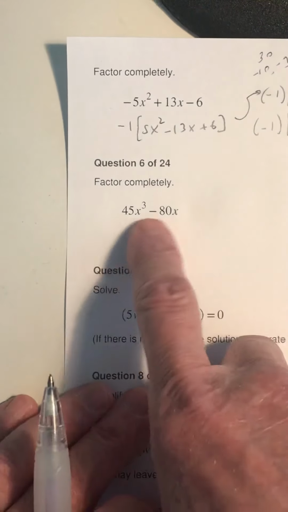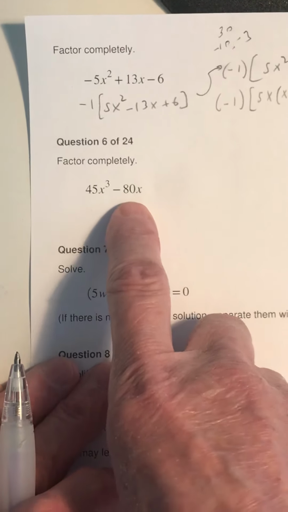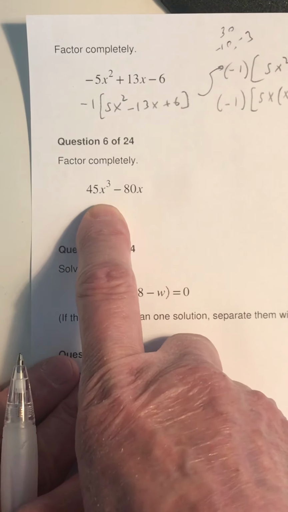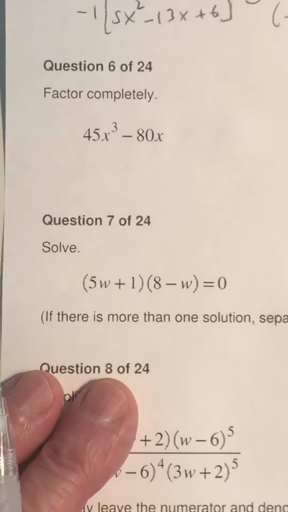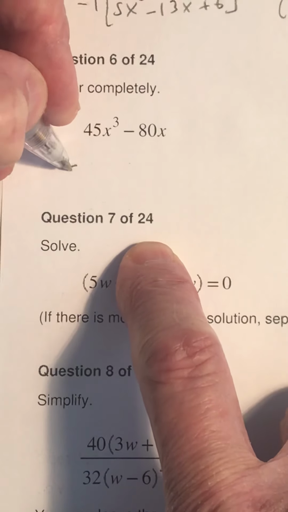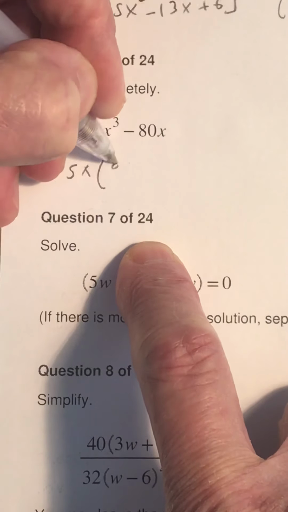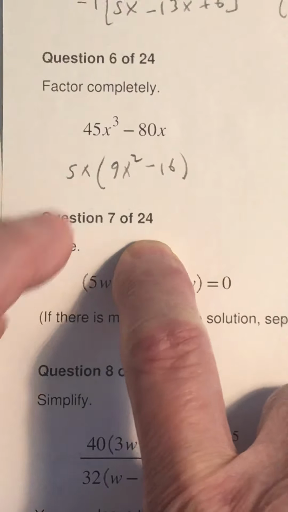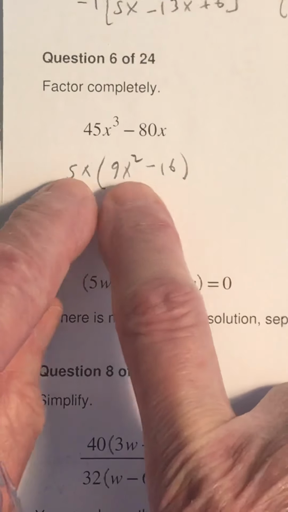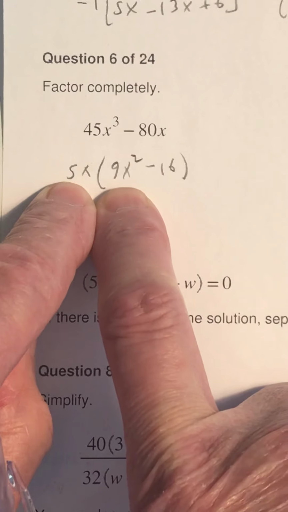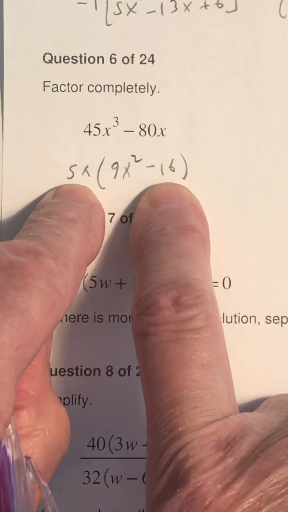So let's do this. It looks like a difference of cubes until you notice there's a GCF here. You could factor out a 5 and an x to the first power. So let's do that. We factor out 5x. It's going to leave 9x squared minus 16. Right? 5 times 16 is 80. And 5 times 9x squared would be the 45x cubed. Minus 80x, I should have said.